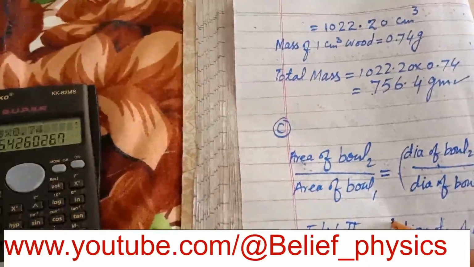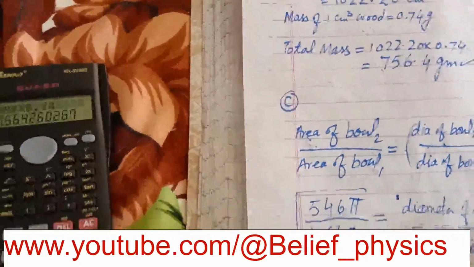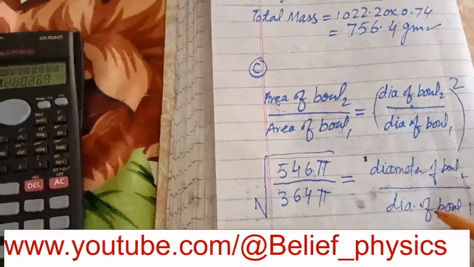If we take the square root of both sides, the square cancels with the square root.